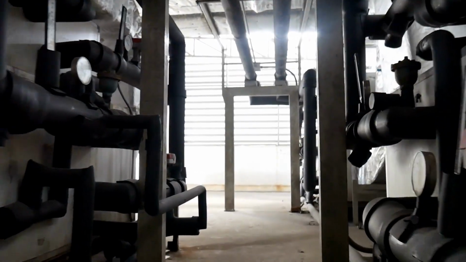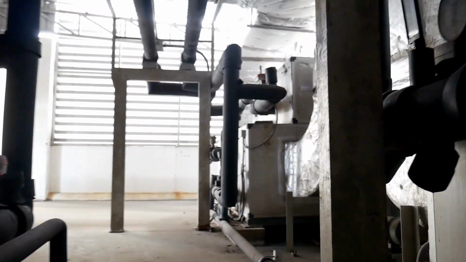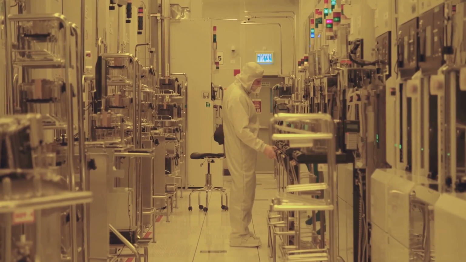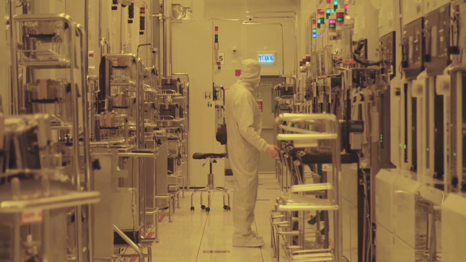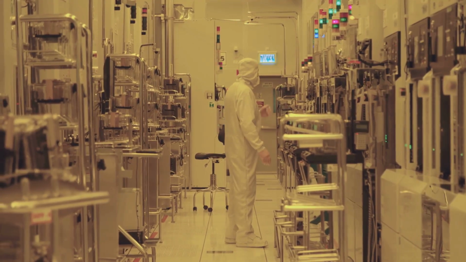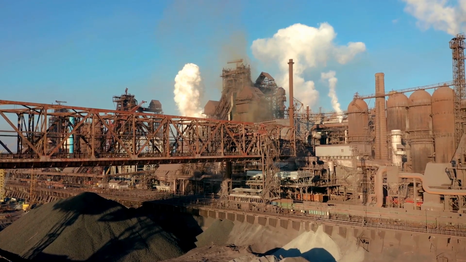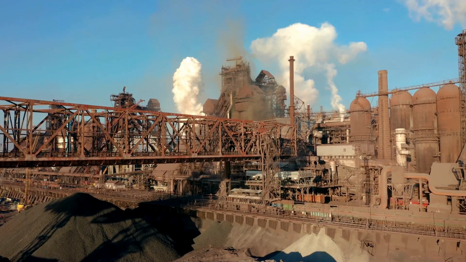Refrigeration systems employed them as refrigerants, capitalizing on their excellent heat transfer properties. In semiconductor manufacturing, they played a crucial role in etching processes and as cleaning agents for chemical vapor deposition chambers. The aluminum industry released perfluorocarbons, PFCs, as a byproduct of smelting.